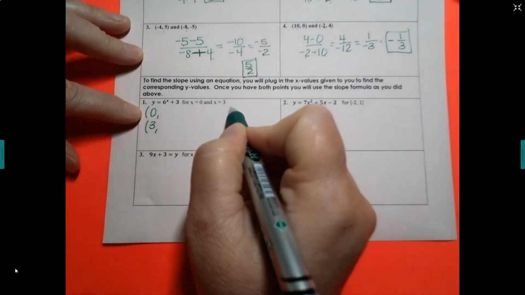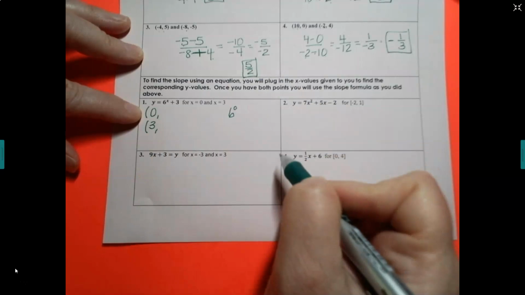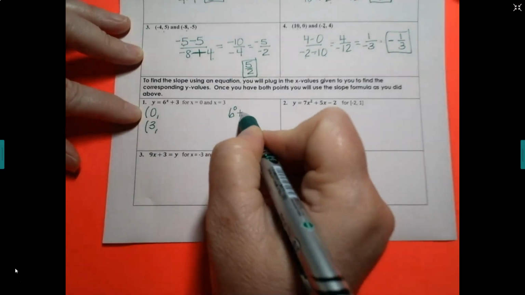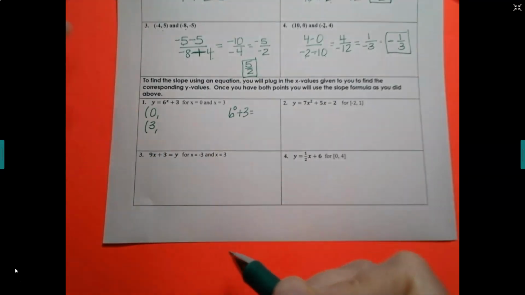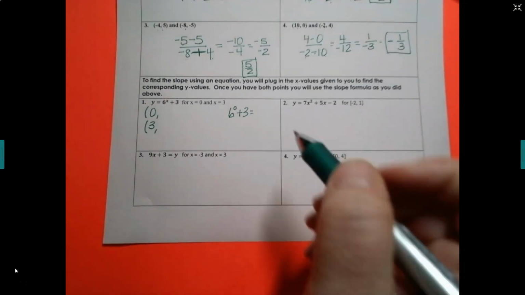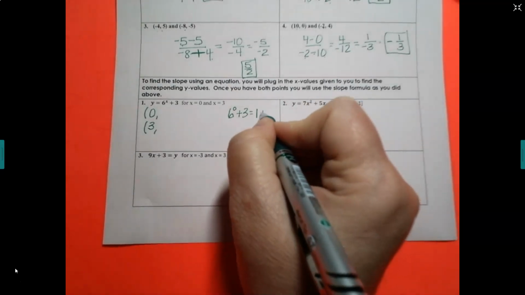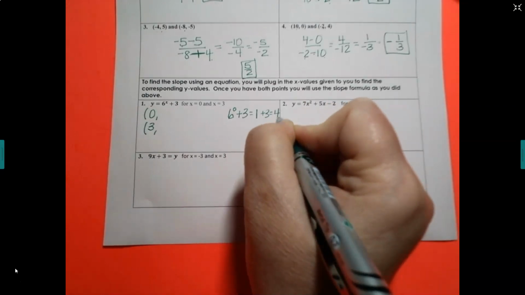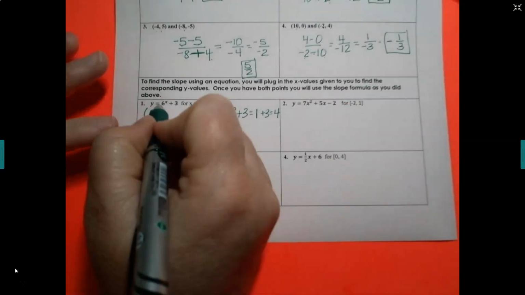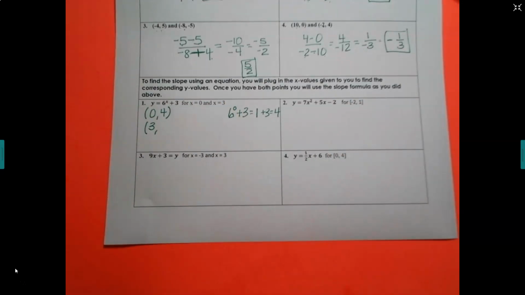So for our first one, we want to plug in 0. So 6 raised to the x, well, the x is 0, plus 3. What is that going to equal? Well, 6 to the 0, you have to remember your exponent rules. Anything raised to a 0 becomes a 1. So 6 to the 0 is 1, plus 3 equals 4. That's what our y value is for this first one: (0, 4).